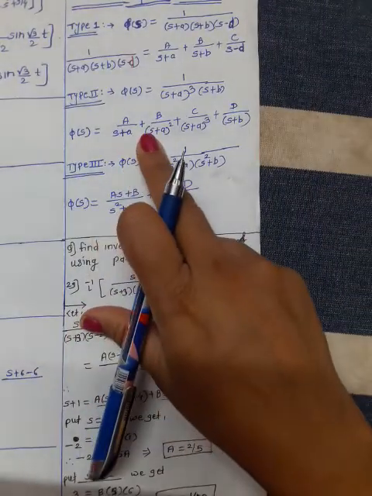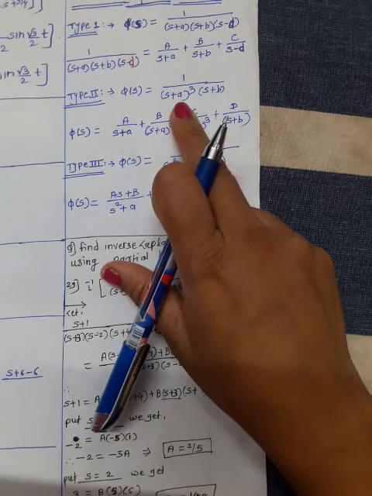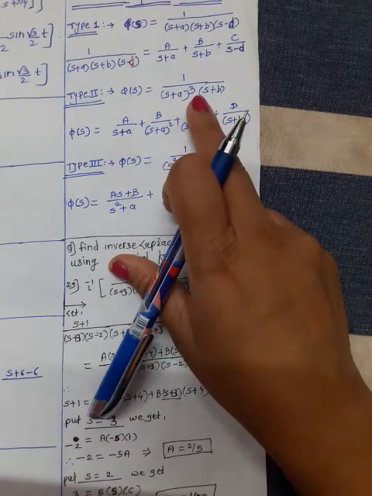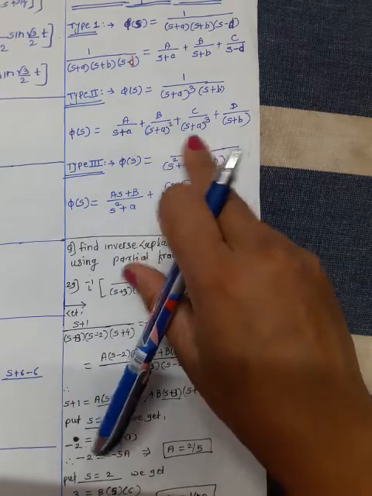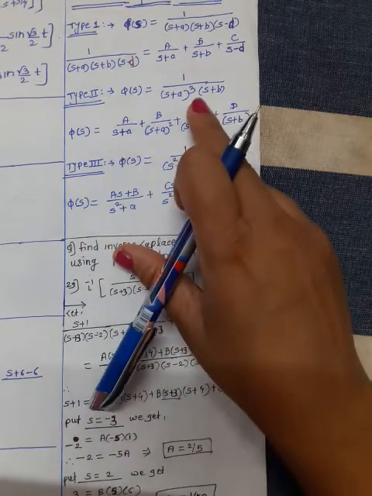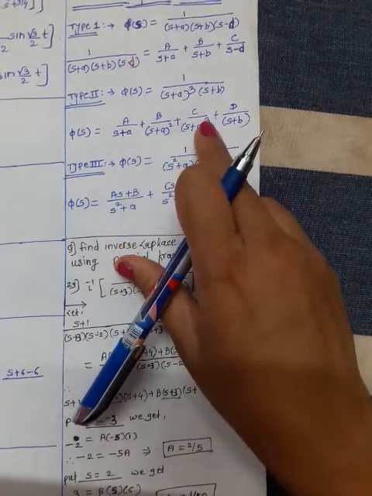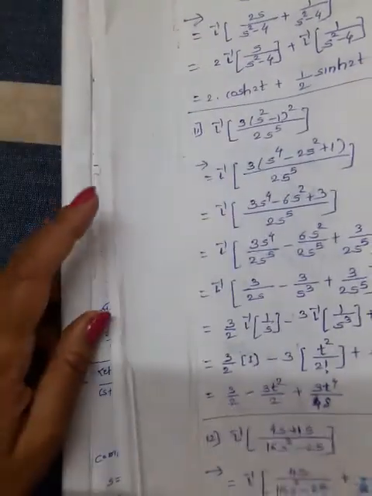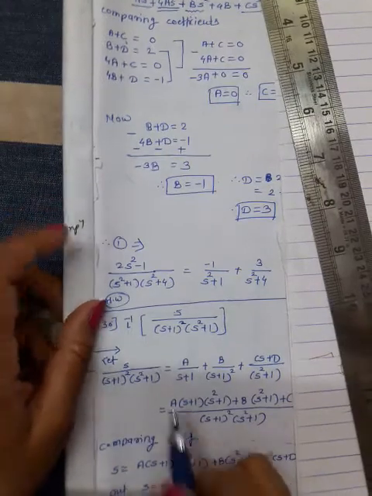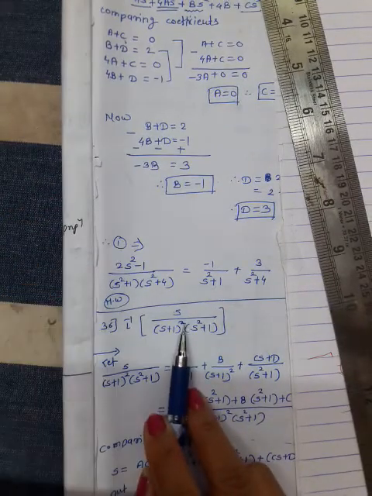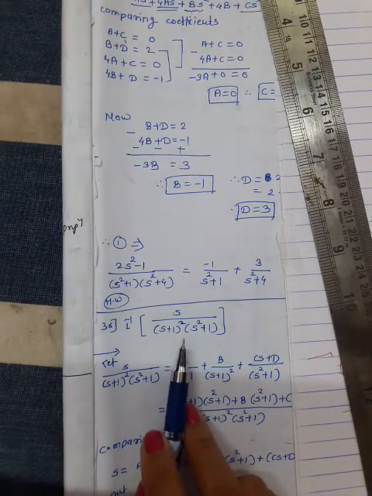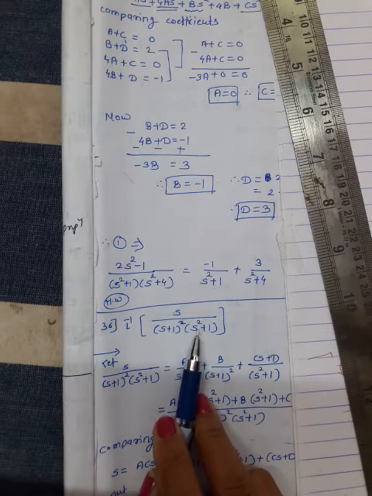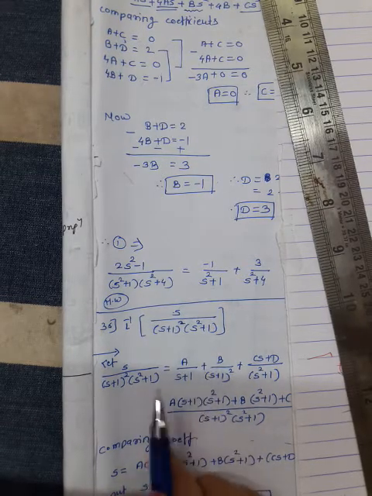This is type number 2, where the function or expression, the factor, is repeated, suppose 3 times here. We have to take it like this. If 3 is there, you have to assume 3 constants. Here in the example, 2 is there, bracket square is there. That's why we have to take only 2 constants. Total number of constants are here 2 and here 2, 4 constants.